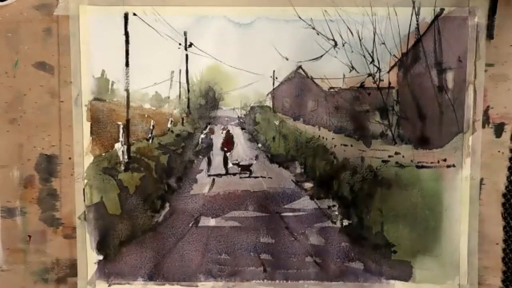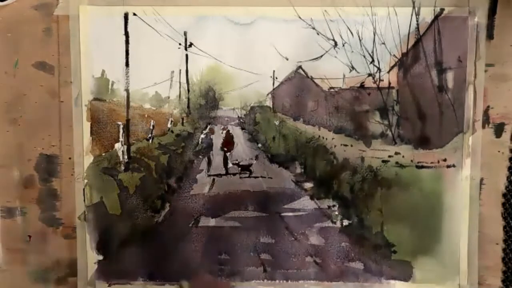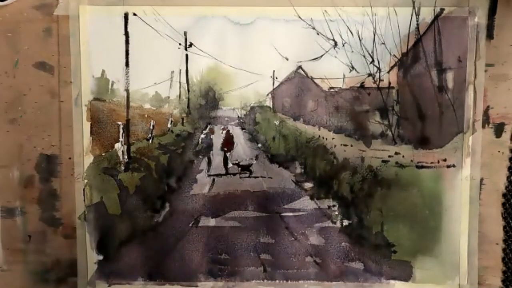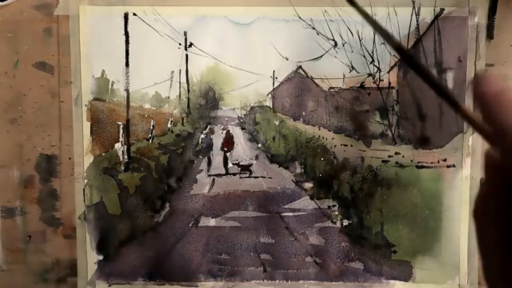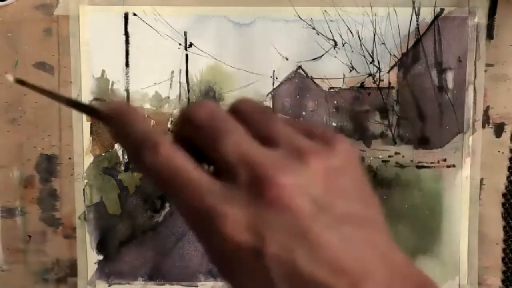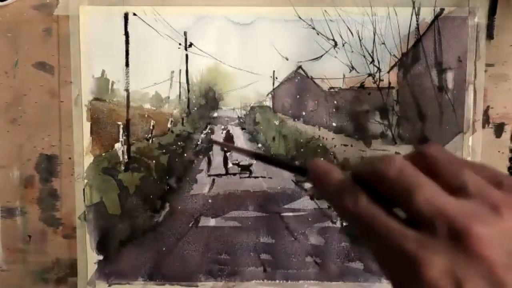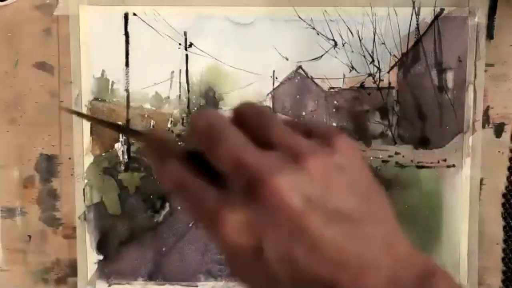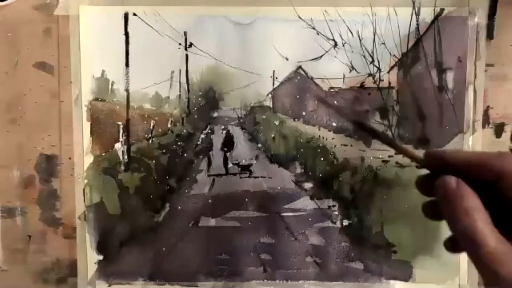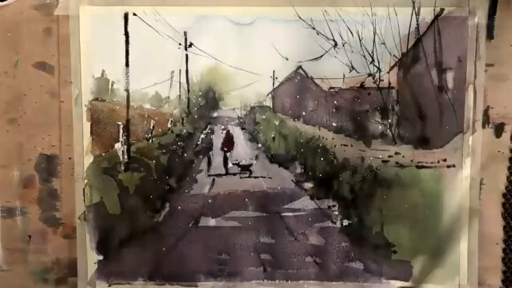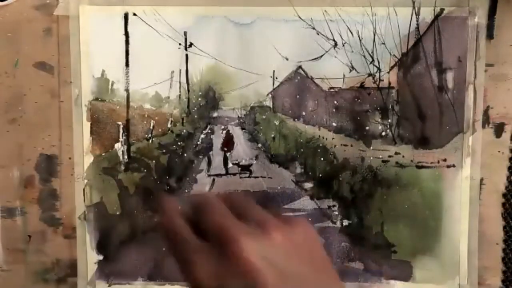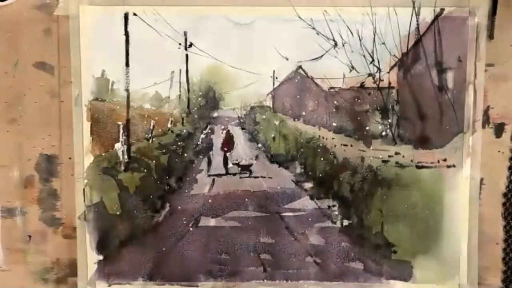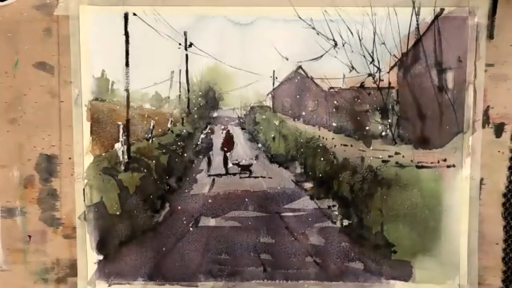Right, and then finally, this is what I like doing. I always do this. I just feel it adds a bit of sparkle. Just tapping a little bit of white. It's what I do. It's not what every watercolorist does. But I'm going to call it a day there, folks. I think it's okay.